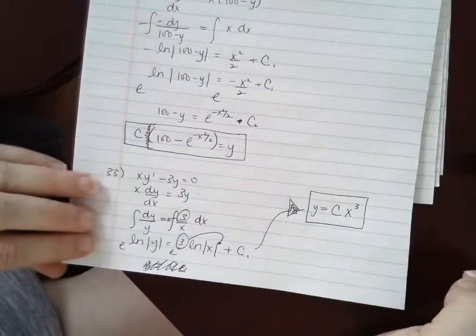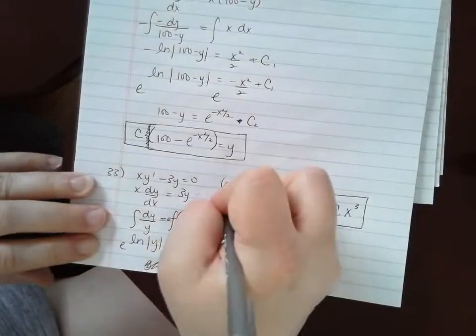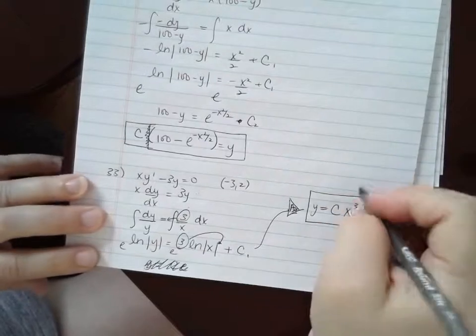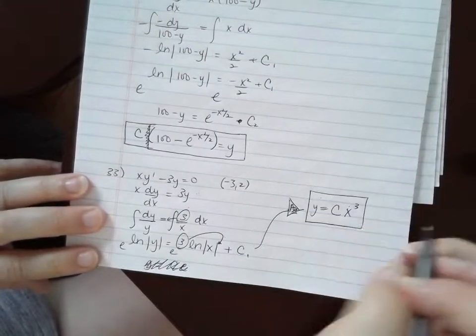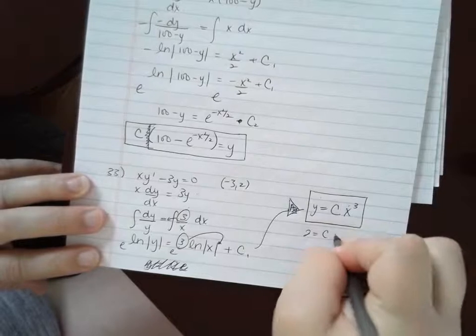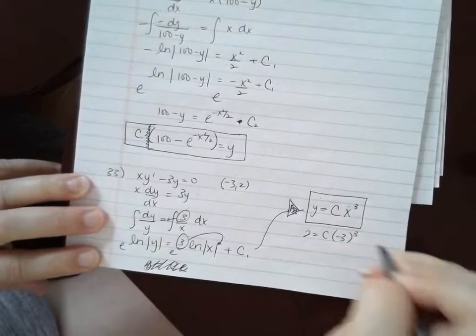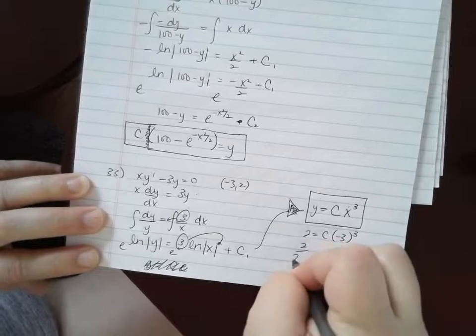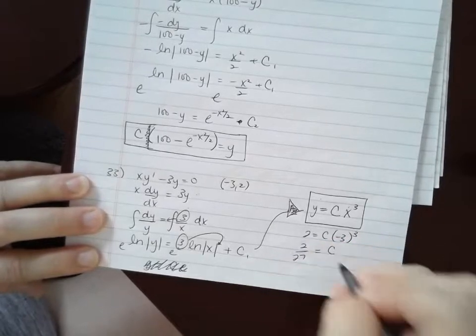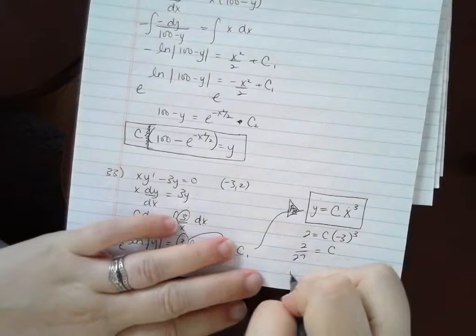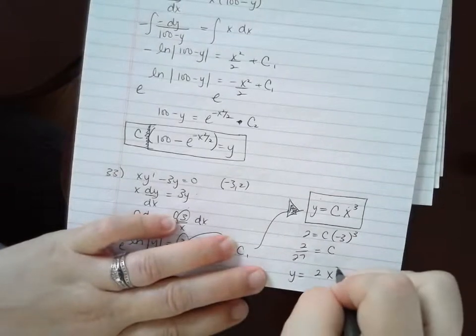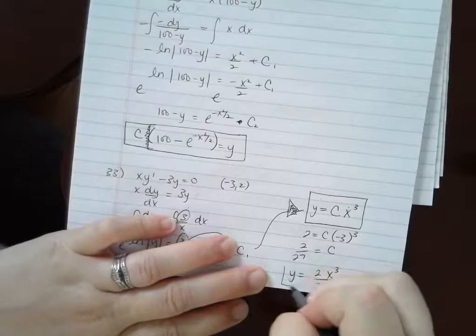Now that's not complete because we were given the initial condition, -3, 2, which means that -3 goes in for x and 2 goes in for y. -3 cubed is -27, so c is equal to 2 over 27. Final answer, 2x cubed over 27, and that's it.